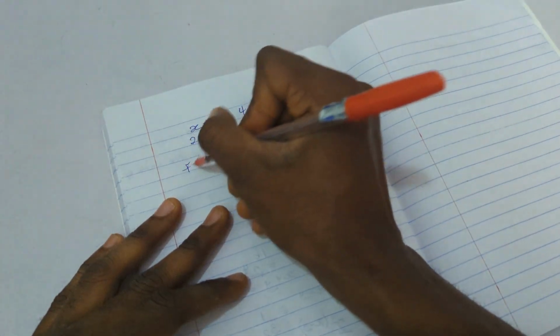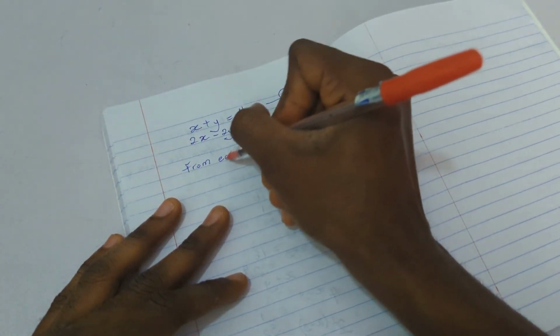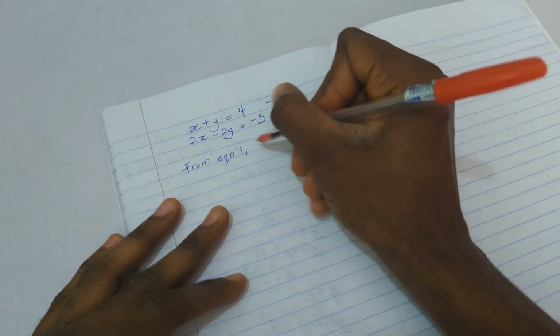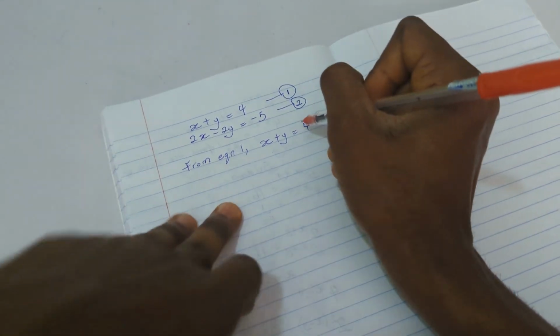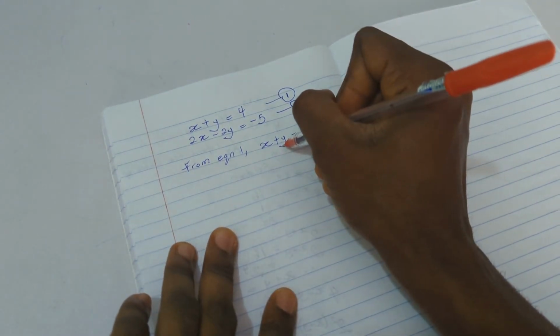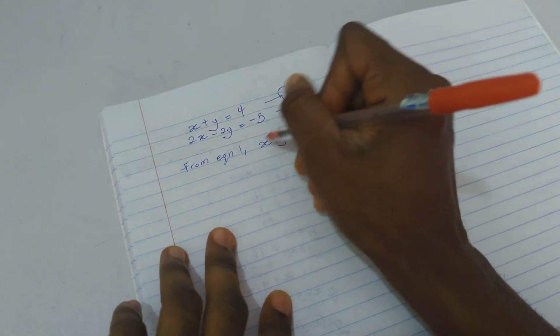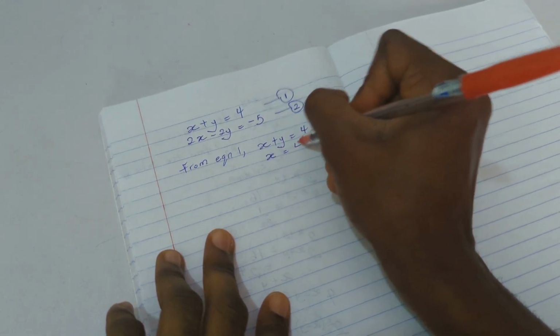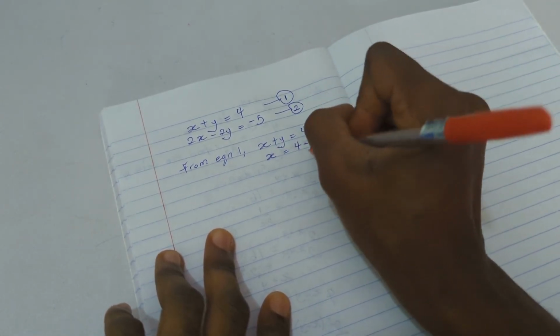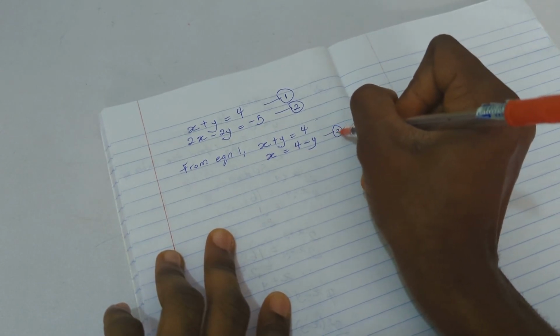So we could take from equation 1, which told us that x plus y is equal to 4, your y to the other side so that we have an equation in terms of x. That gives x is equal to 4 minus y, and that makes up equation 3.